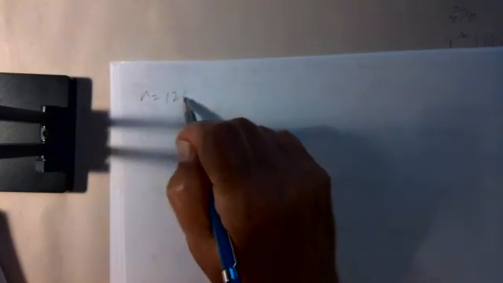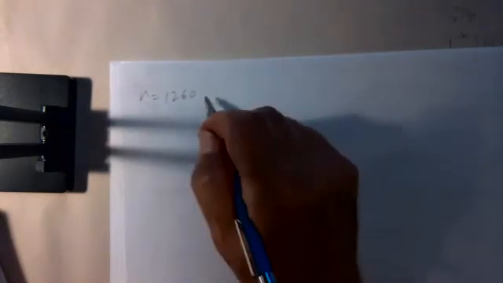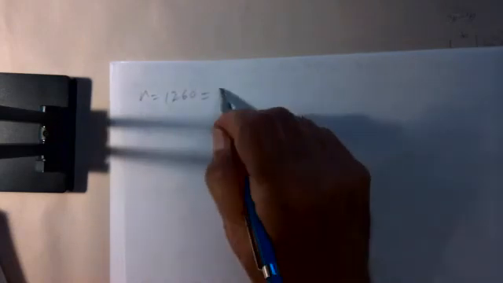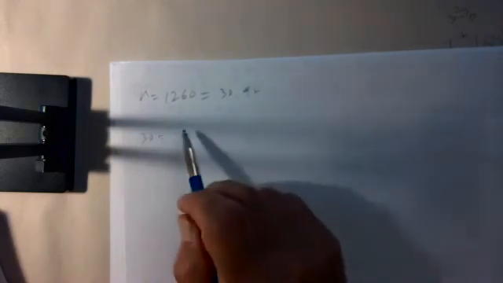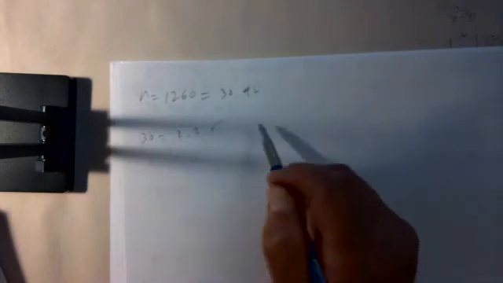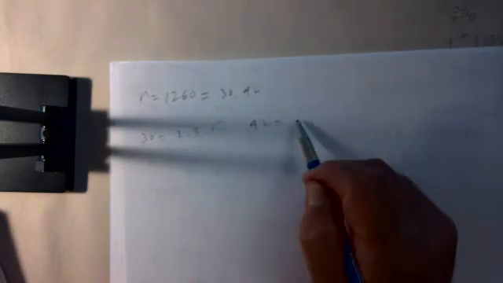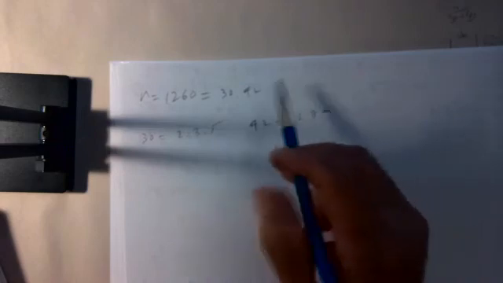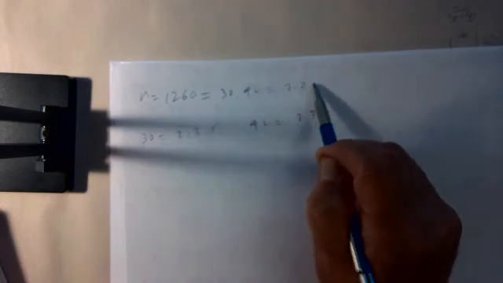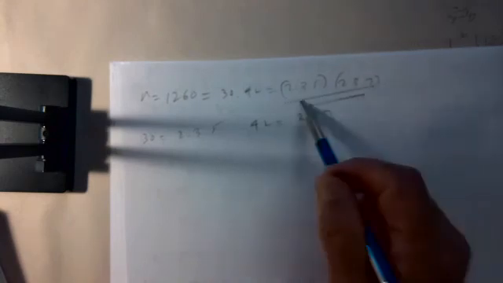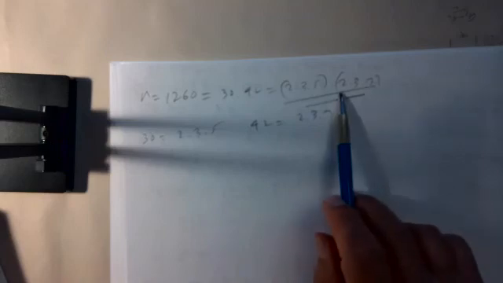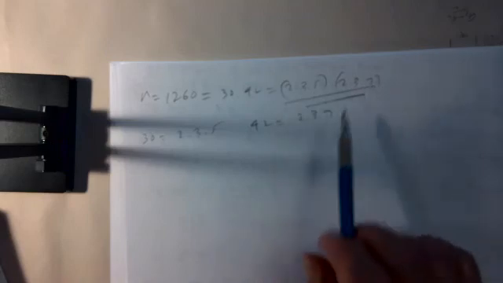Suppose I take n to be, I don't know, 1,260, which I can factor. It's 30 times 42. And 30 is a product of primes. It's 2 times 3 times 5. And 42 is a product of primes. It's 2 times 3 times 7. So this is 2 times 3 times 5 times 2 times 3 times 7. This is a product of 6 primes: two 2s, two 3s, a 5, and a 7.